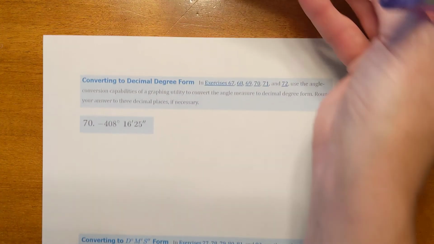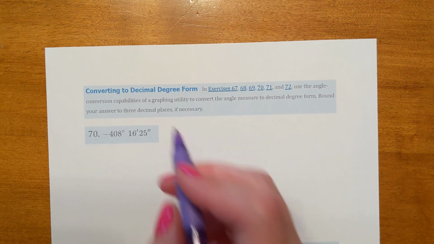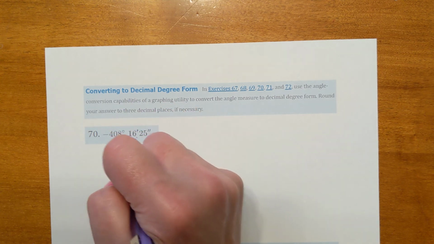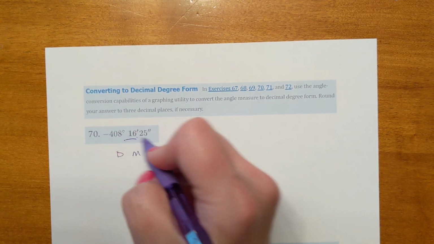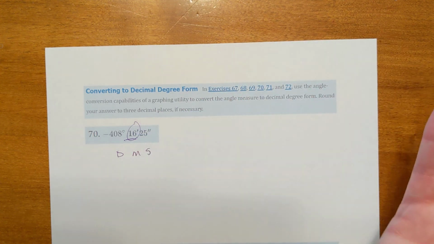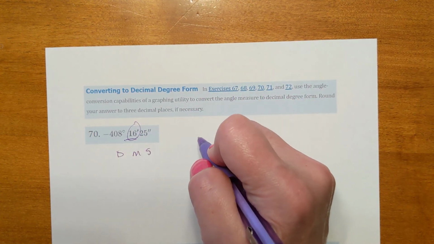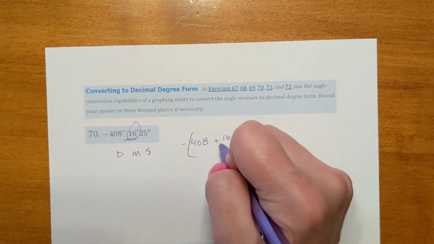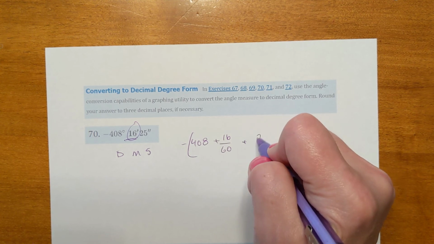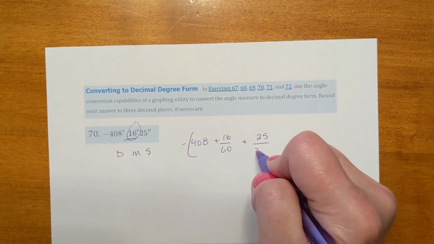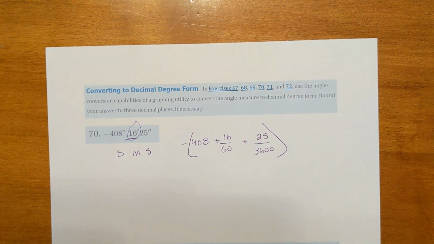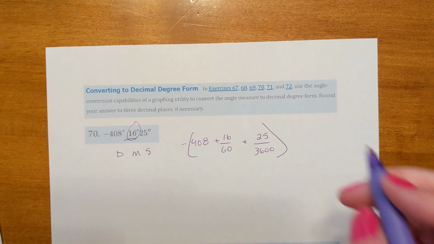Okay, on the next page, we want to change this to degree form. What you do to do this is divide, because it's in degrees, minutes, seconds right now. So the degrees are okay. If you want to change this back to a decimal, remember there's 60 minutes in an hour, so leave the negative out of it. Negative 408 plus 16 over 60. And then in the seconds, there's 3,600 seconds in an hour. And if you do all that math on it, you get negative 408.274.